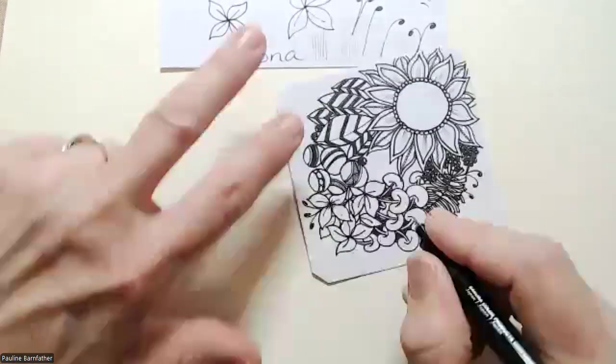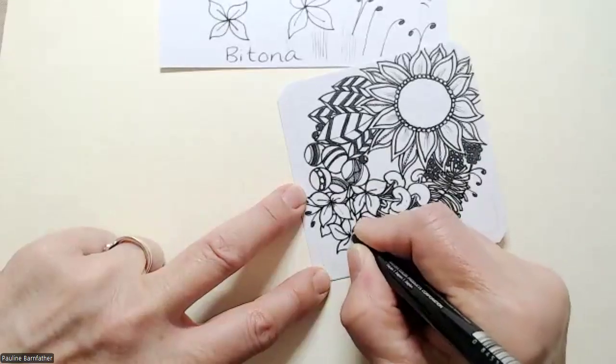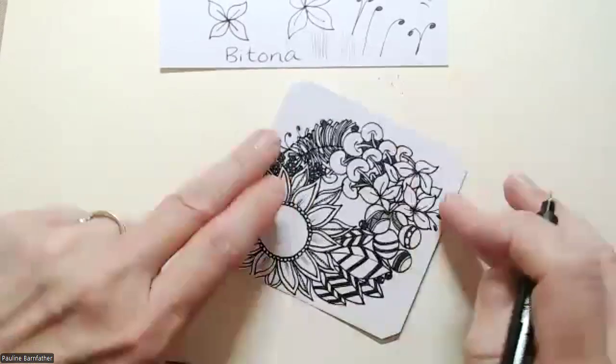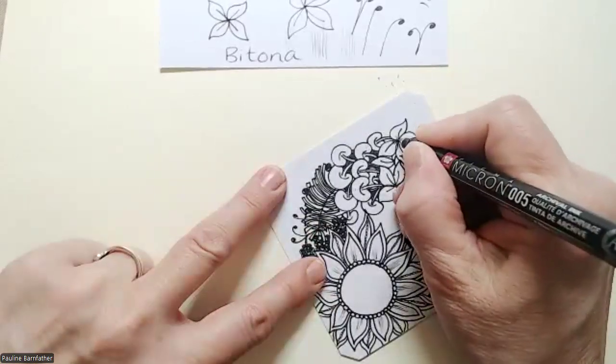So at the very base of that petal, just have one or two little strokes coming out.